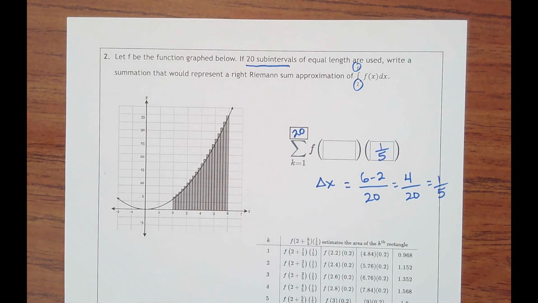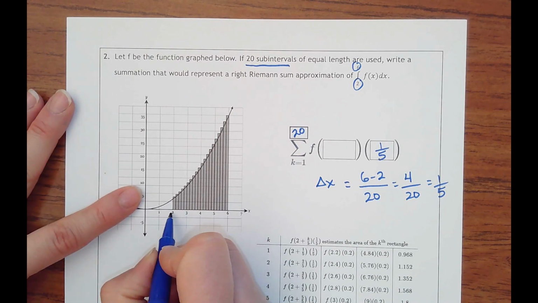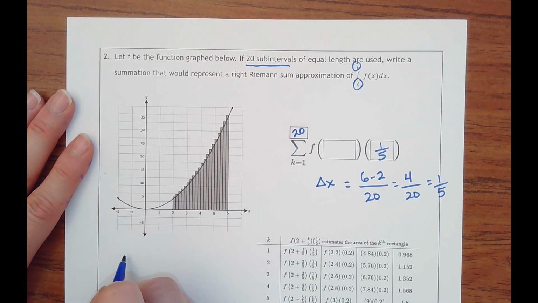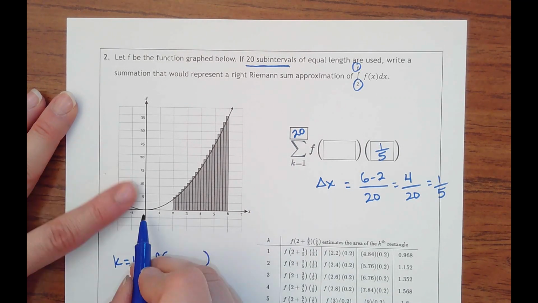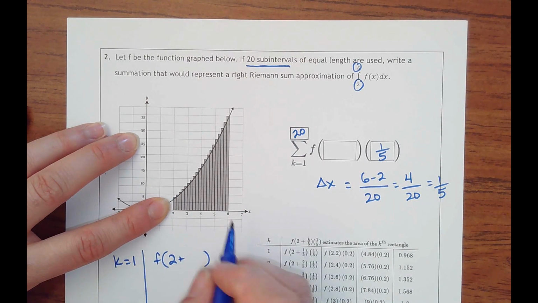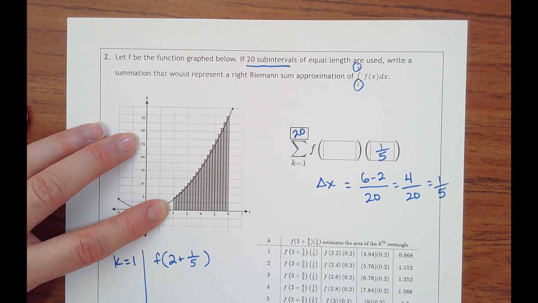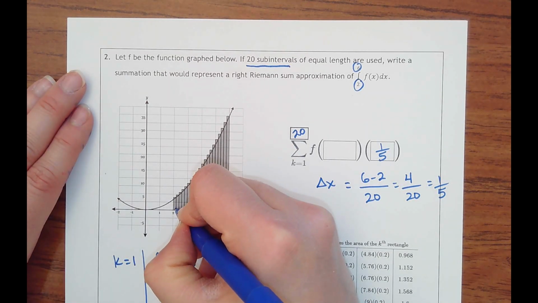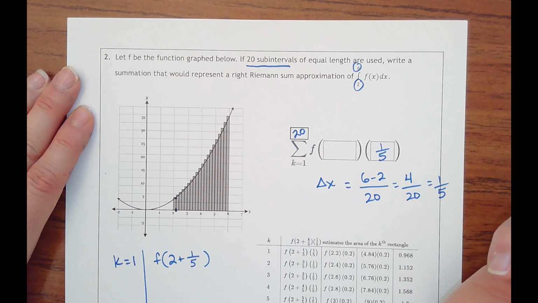Okay, and so then I need to figure out what my heights would be. This rectangle here, so K equals 1, would be saying that it's f of, I'm not starting at 0, I'm starting at 2, plus, would we say the width would be 1/5? So it'd be 2 plus 1/5. 2 1/5 is where this would be right here, and I would need the height to get the right Riemann sum, where the right side of the rectangle touches.